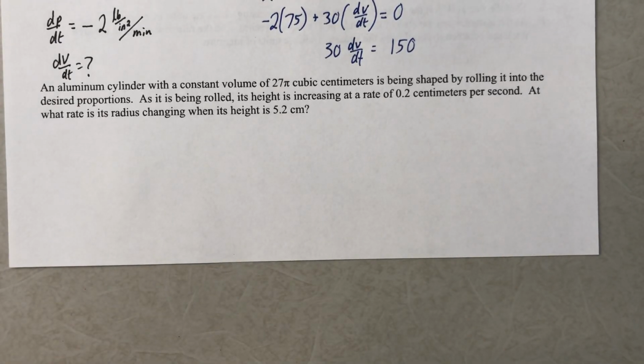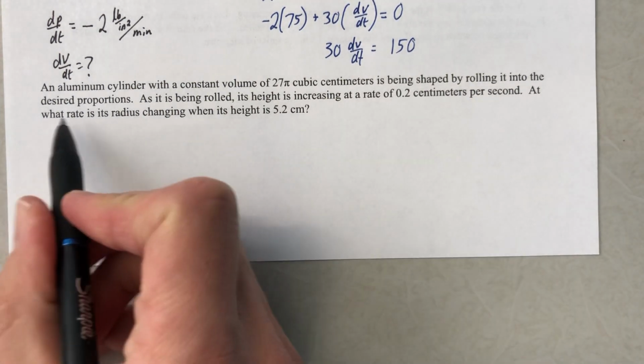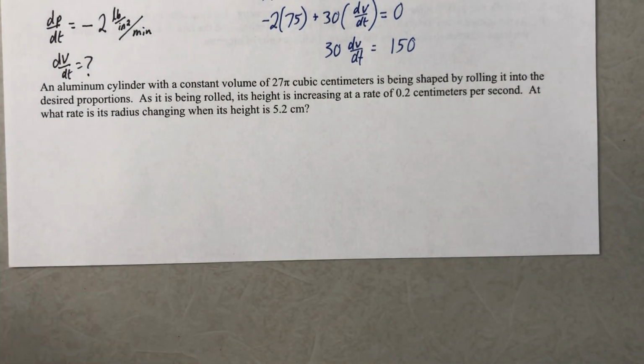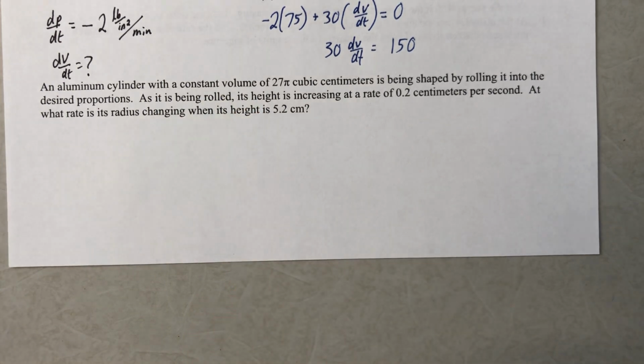An aluminum cylinder with a constant volume of 27 pi cubic centimeters is being shaped by rolling it into the desired proportions. You ever take Play-Doh and make a snake, rolling it out? The volume of the Play-Doh doesn't change. We're assuming the density remains the same as well.